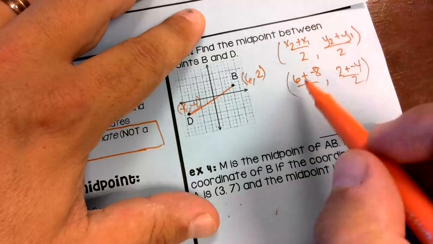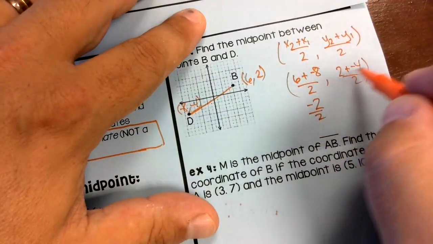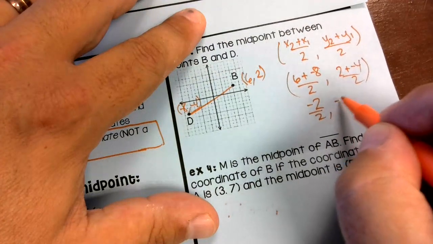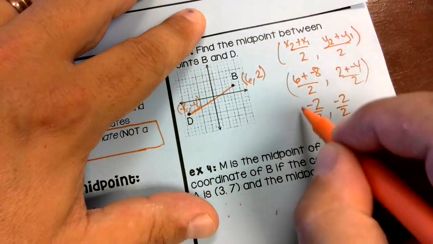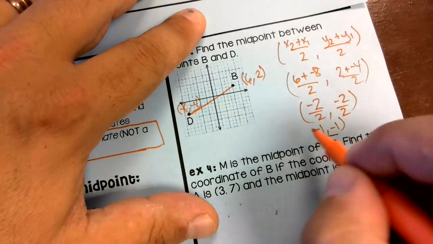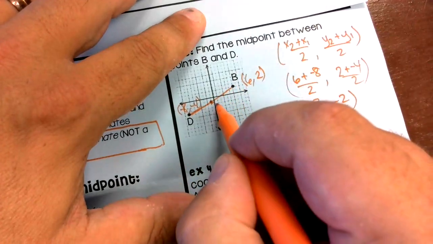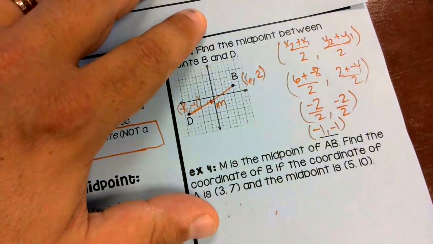And I just go through step by step. 6 plus -8, 2 plus -4, and simplify down these fractions to get -1, -1. And if you plot that right there, that's the midpoint. It should look like it's even right in the middle.